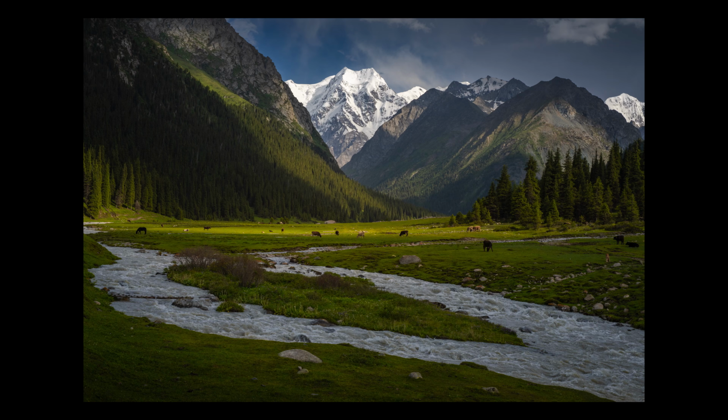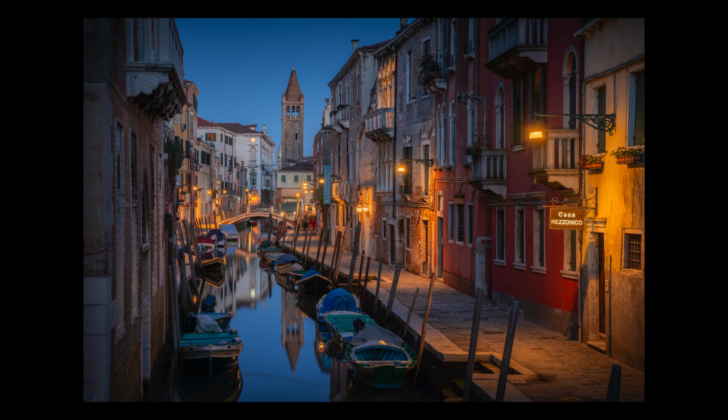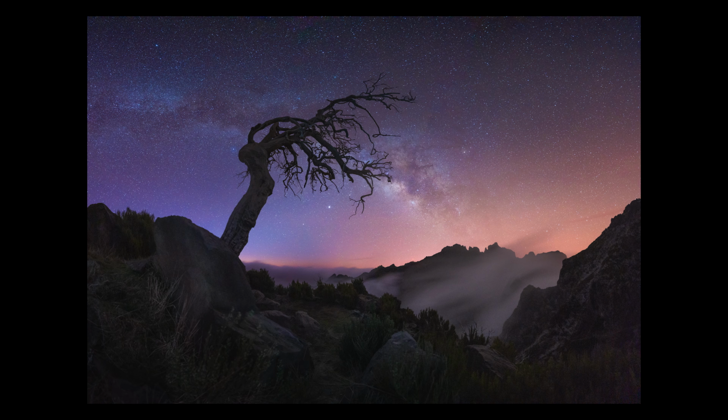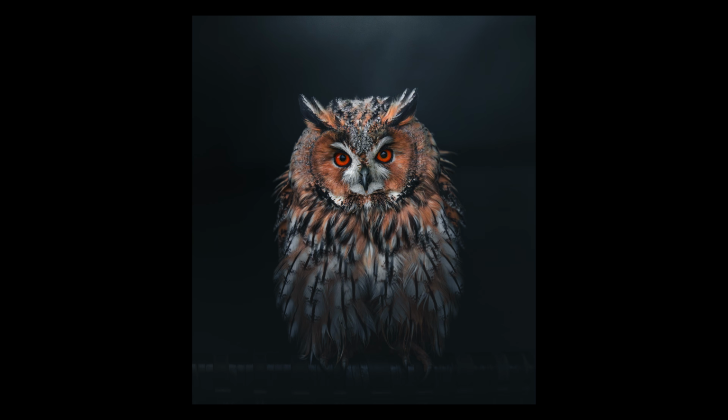Of course, I am working on this kind of images, but also landscape, cityscape, nightscapes, animals, everything landscape and nature. Anyway, enough about that. Let's dive into these images and start working in Lightroom.